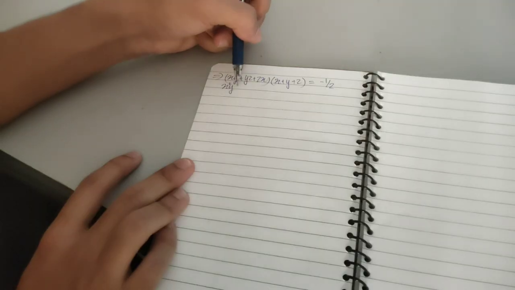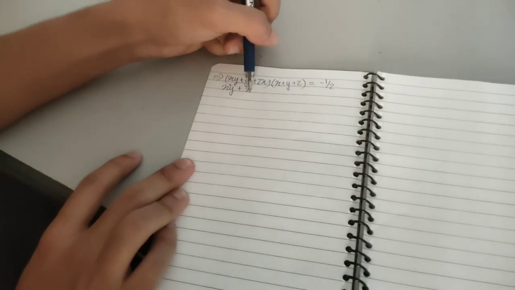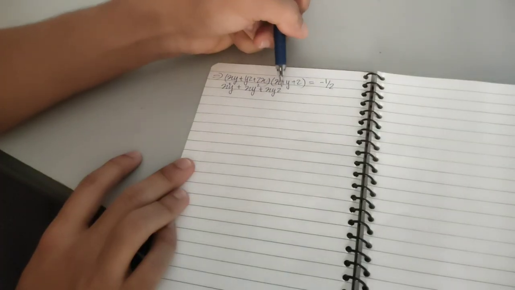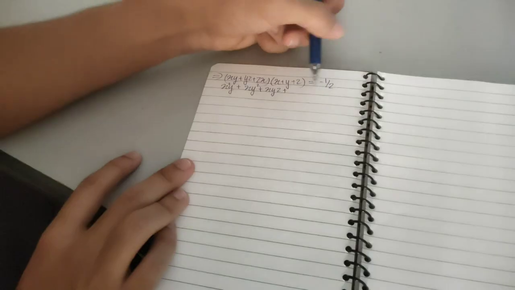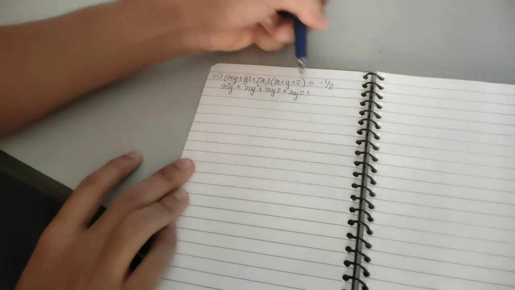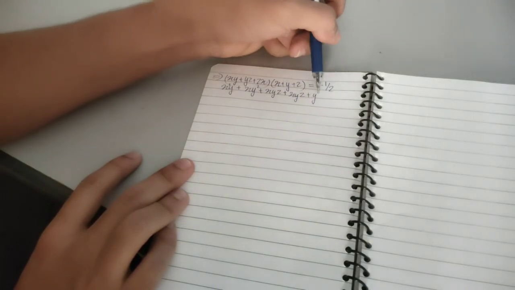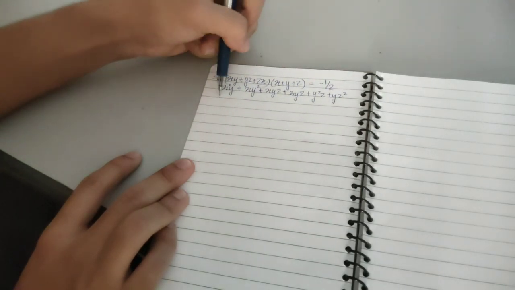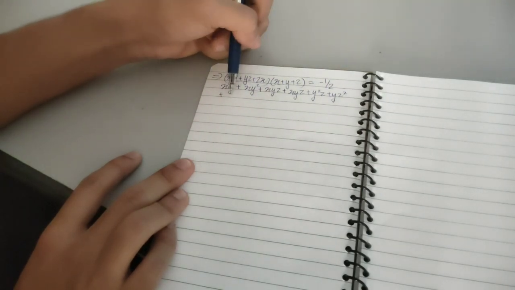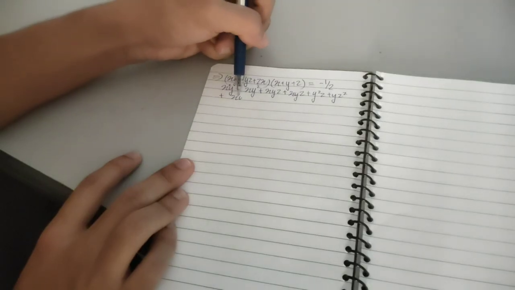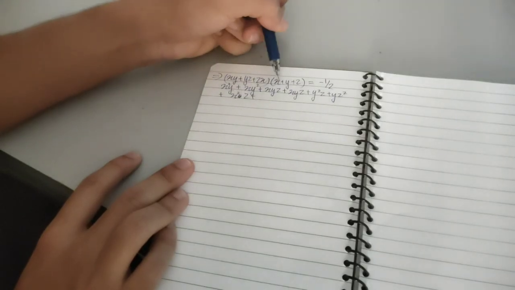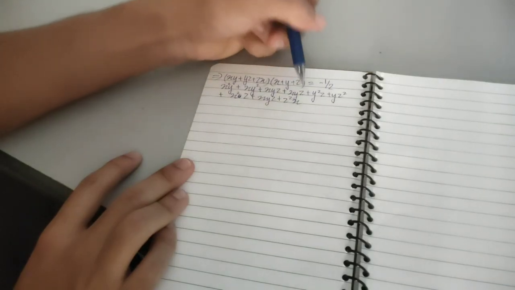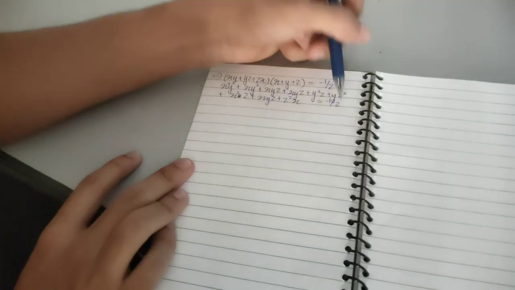x square y plus x y square plus xyz plus xyz plus y square z plus yz square plus x square z plus xyz plus z square x. All of this equals -1/2.